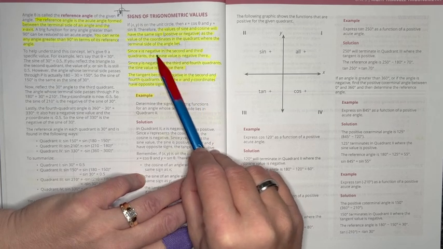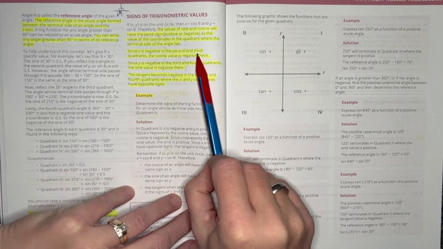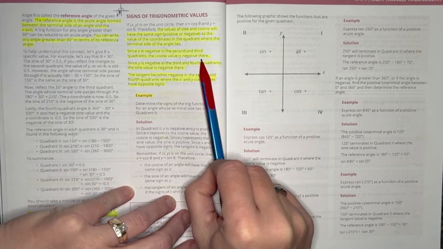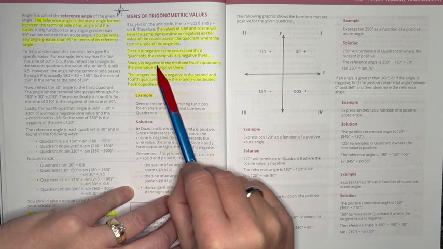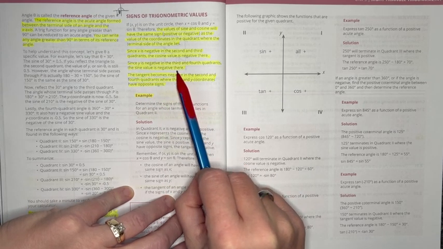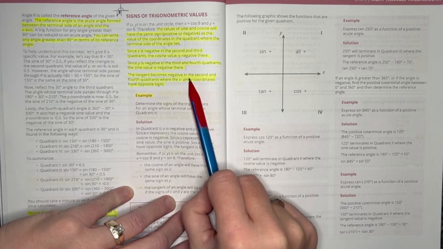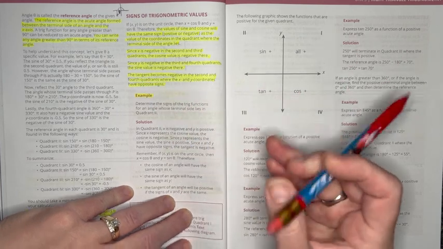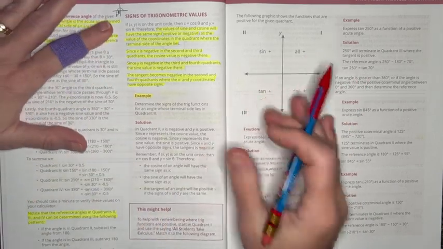Since x is negative in the second and third quadrants, the cosine value is negative there. Since y is negative in the third and fourth, the sine value is negative there. The tangent becomes negative in the second and fourth quadrants, where the x and y coordinates have opposite signs, okay?